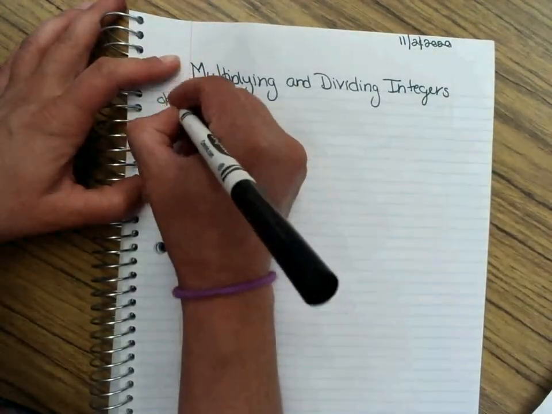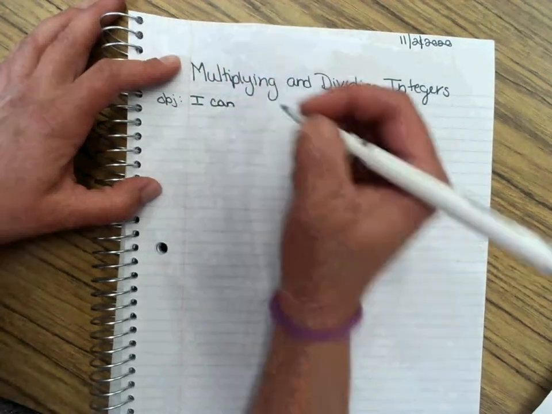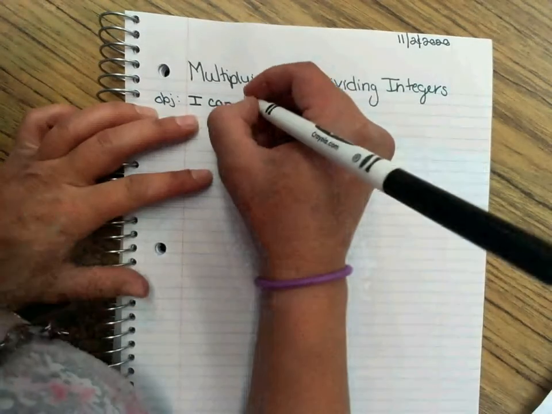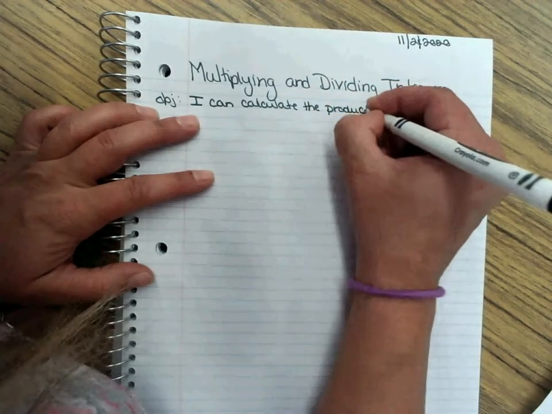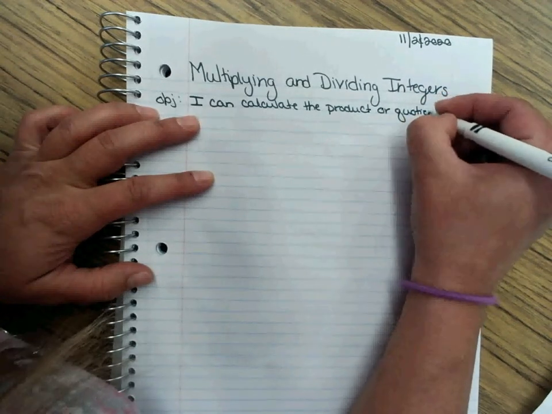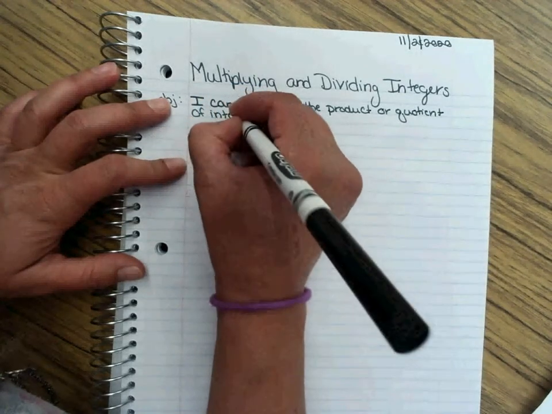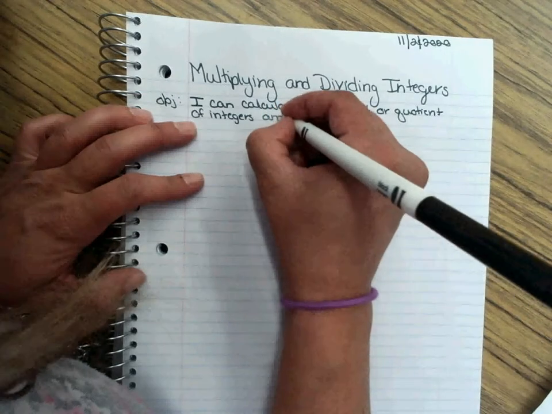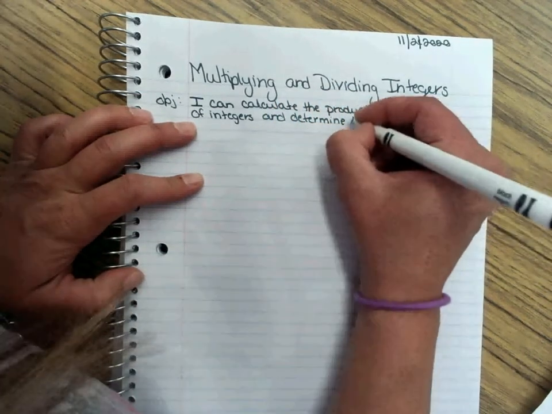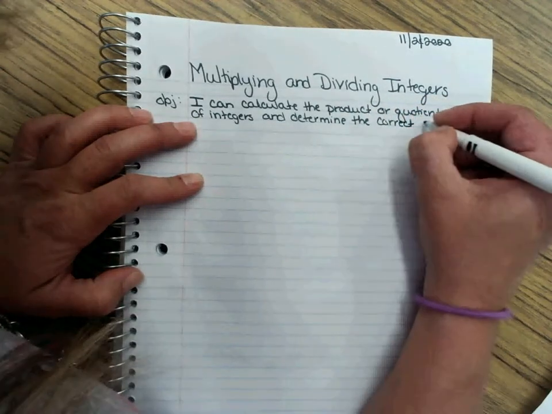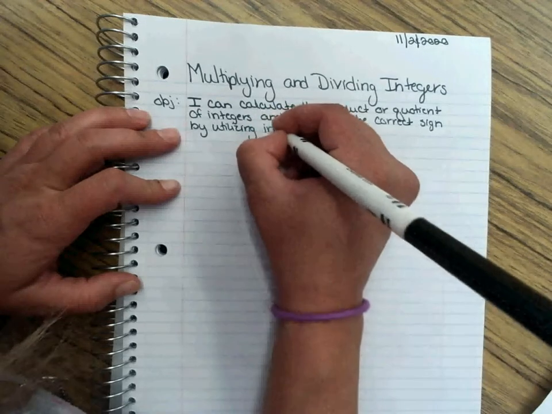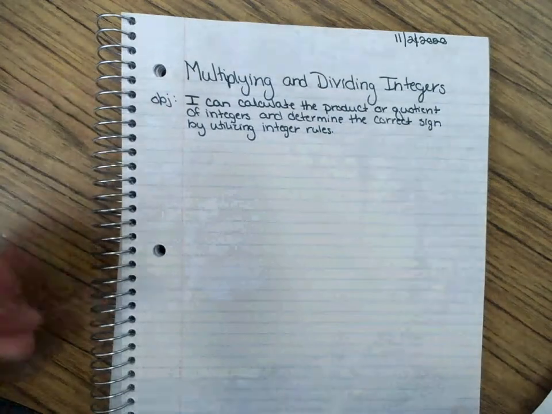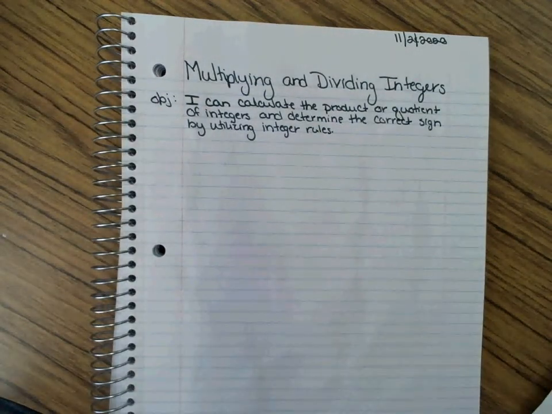Okay, so we have our handy dandy objective. I can calculate the product or quotient of integers and determine the correct sign by utilizing integer rules. Okay? Alright, so here we go.